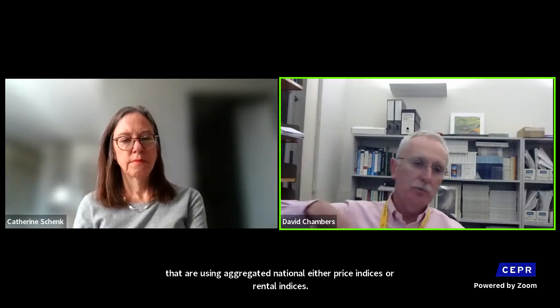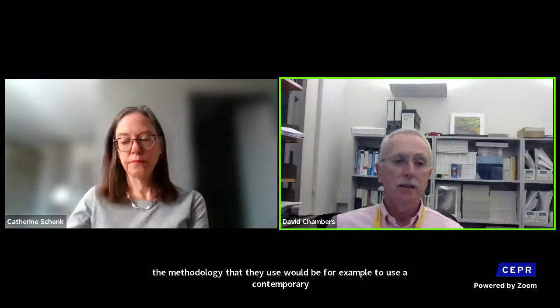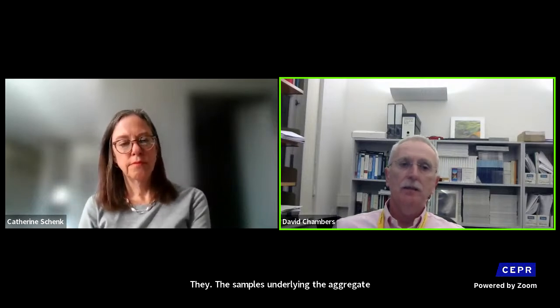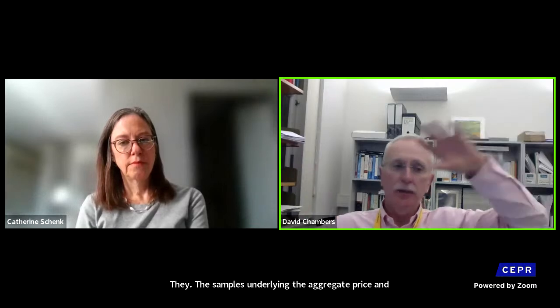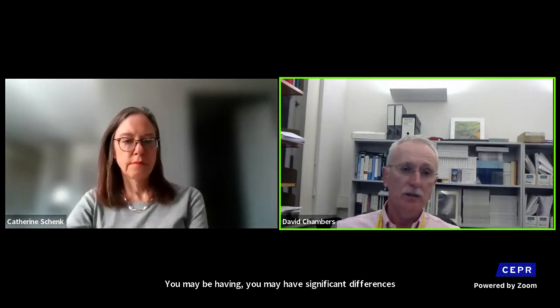So the methodology that they use would be, for example, to use a contemporary rent price index, and then backcast a time series of rental yields using the price index and the rent index. But the samples underlying the aggregate price and rent series may not be the same sample. You may have significant differences in the composition of housing that underlies the two samples, and so that can generate some mismeasurement. There's more detail on that in the paper, William.